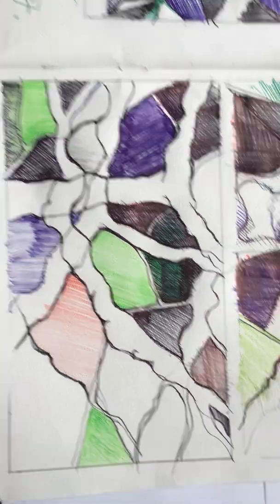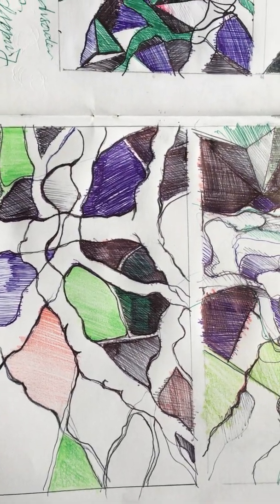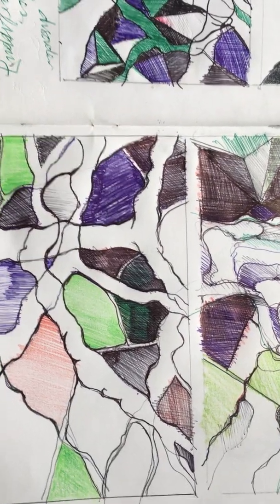Those are my choices for development. Okay, so this stage now, I've completed initial ideas.